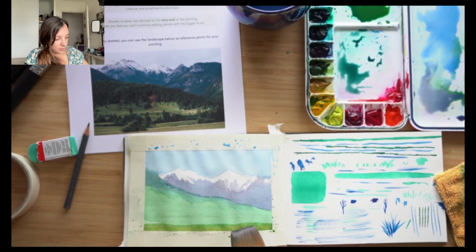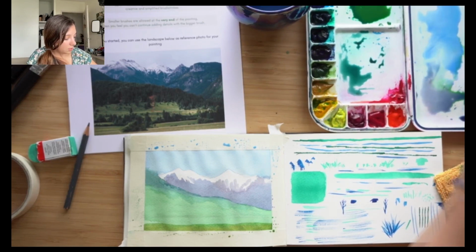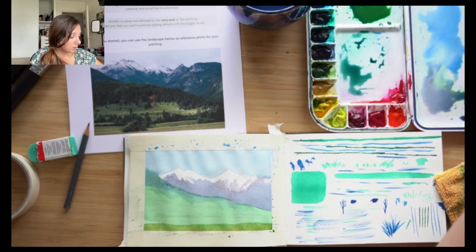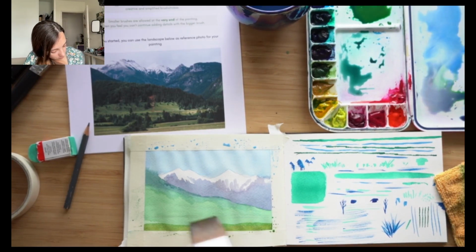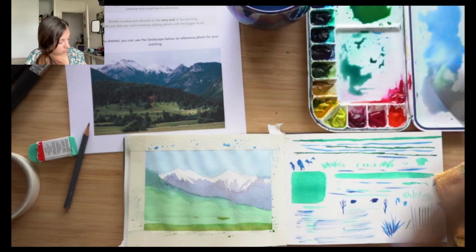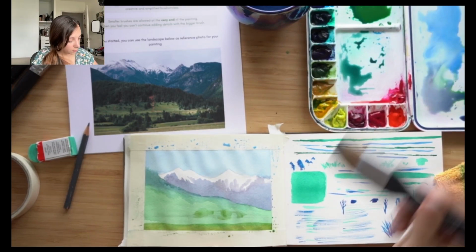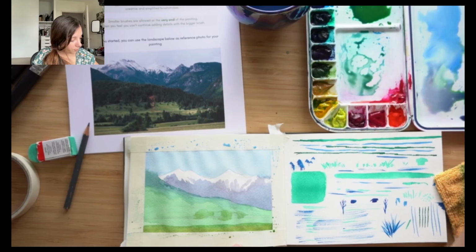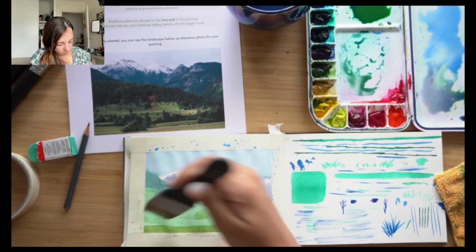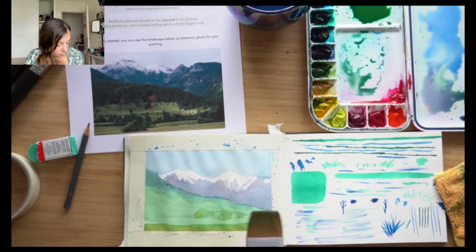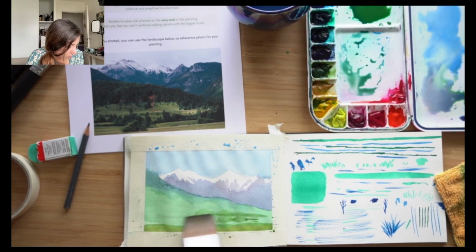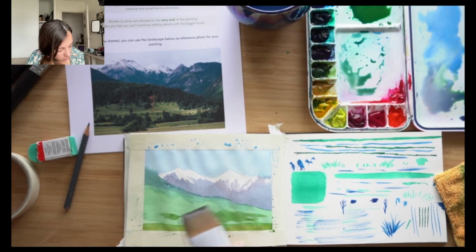Now, I see that the whole green part is missing a bit of yellow and orange for my taste. So for sure your taste may be different. So feel free to add more green, more yellowy part to your mountain and trees.